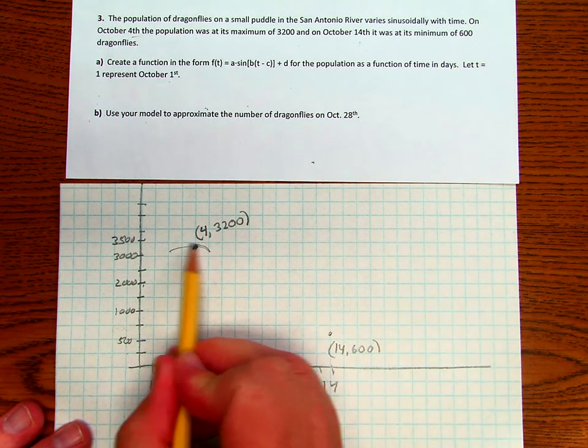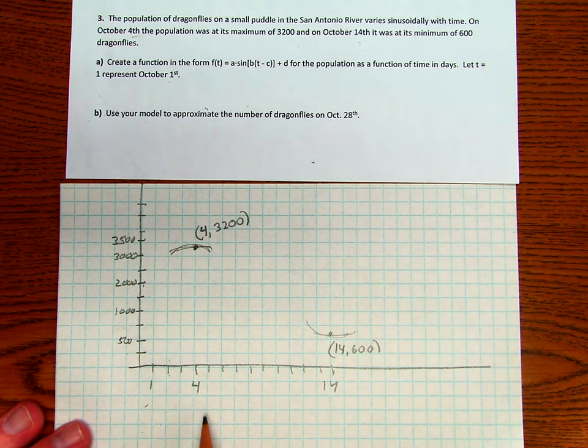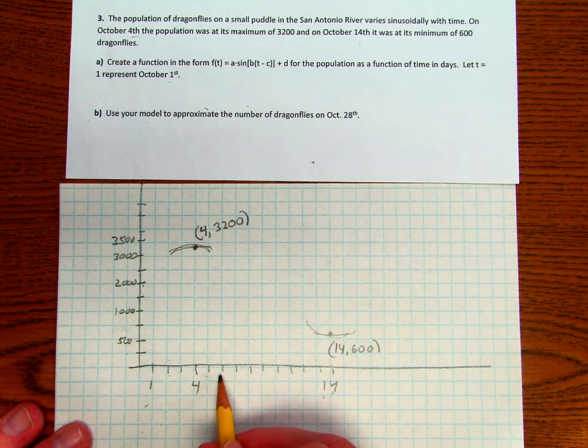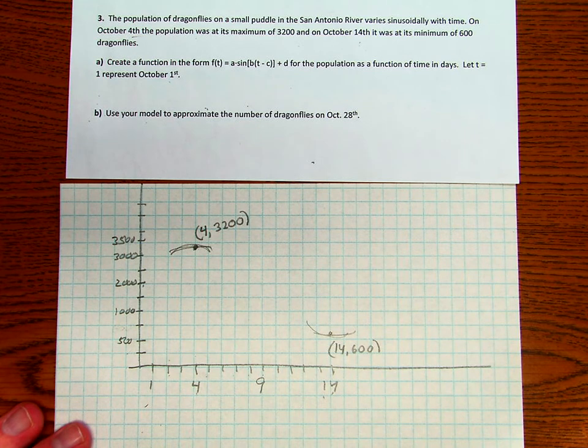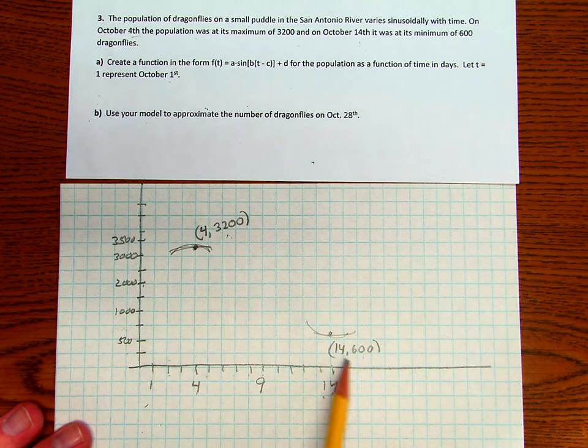We've got to get that point dead in the middle. Halfway between 4 and 14, well, 4 plus 14 is 18. Half of 18 is 9. So 5, 6, 7, 8, 9. And then halfway between 600 and 3,200, so 3,200 plus 600 is 3,800. Half of 3,800 is 1,900. So the midline is going to be just below there.